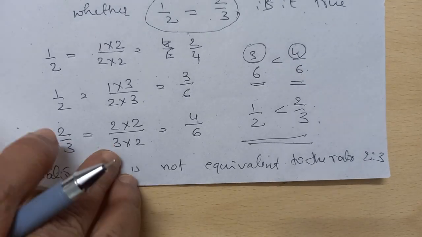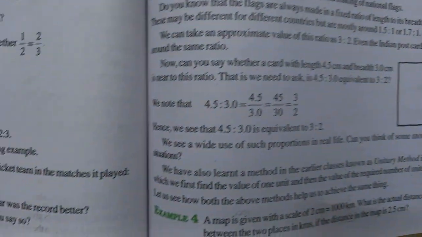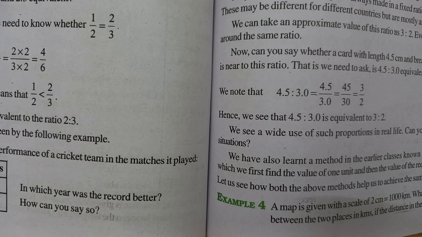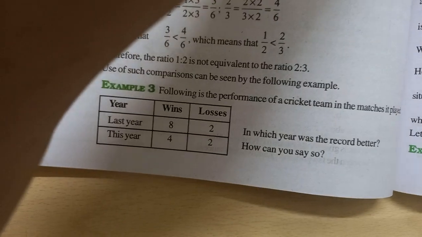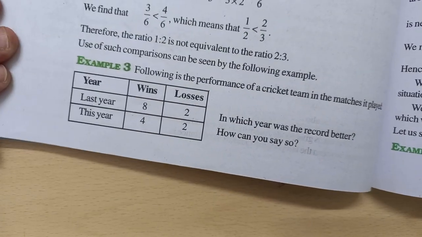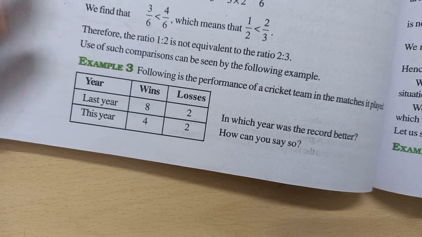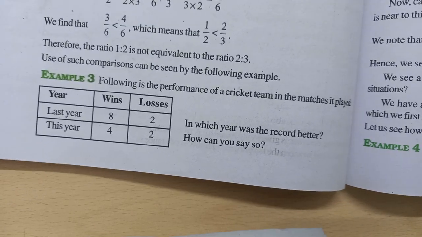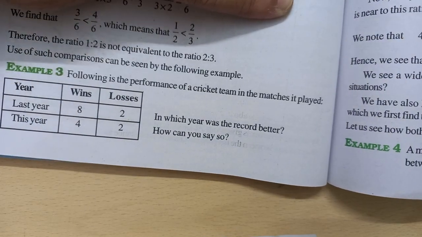Let us throw some more light on these equivalent ratios. Another example is like this. Following is the performance of a cricket team in the matches it played.